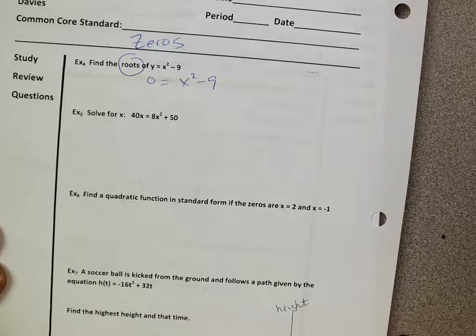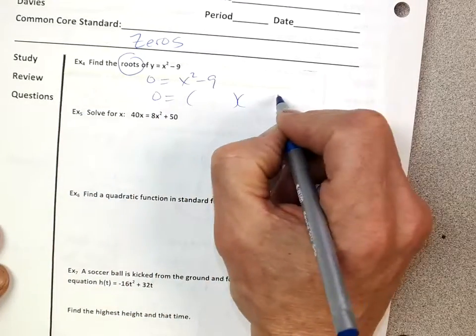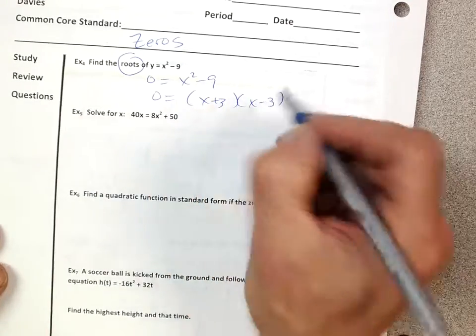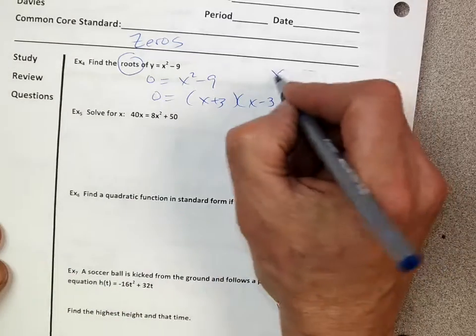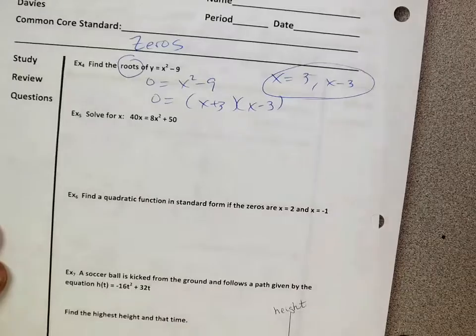Can you factor that? Yes. Say it, Gage. Yeah, it's just x plus 3, x minus 3. You guys agree? Right? So would you agree that x would equal a 3 and x would equal a negative 3? Does that make sense?